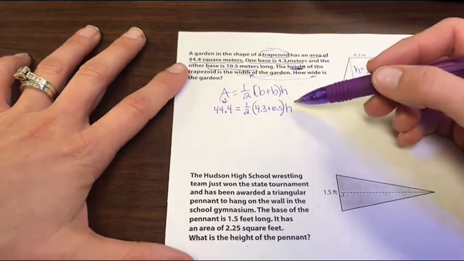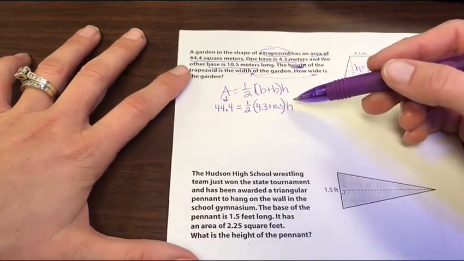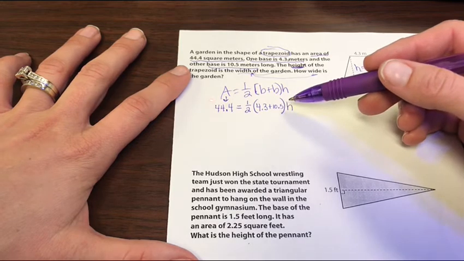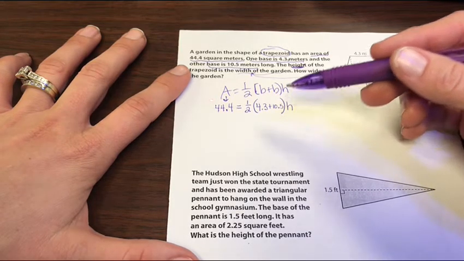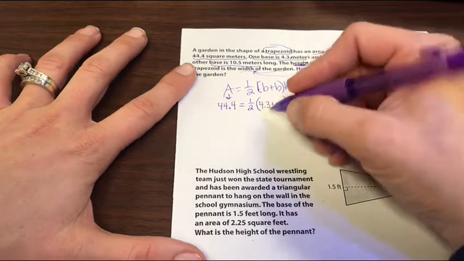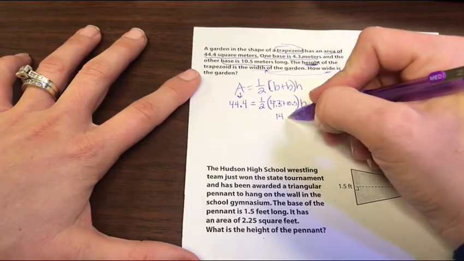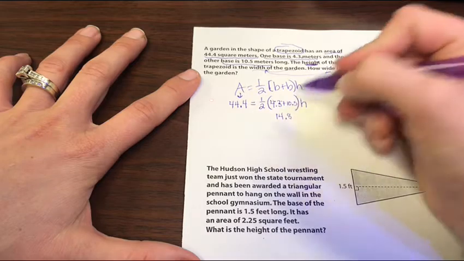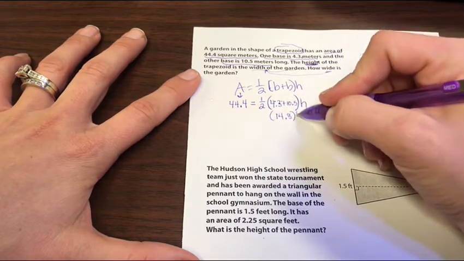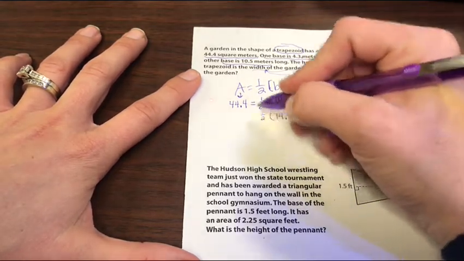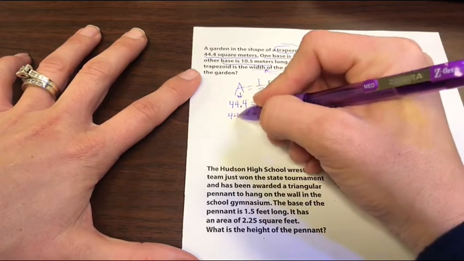So once you get to this point, you ask yourself, is there anything that I can do? Maybe like PEMDAS rules. What can I do first? So we're going to do what's in parentheses first. So 4.3 plus 10.5 is 14.8. And then I'm going to copy everything else down that I haven't done yet to the next level so that I can see what is next.